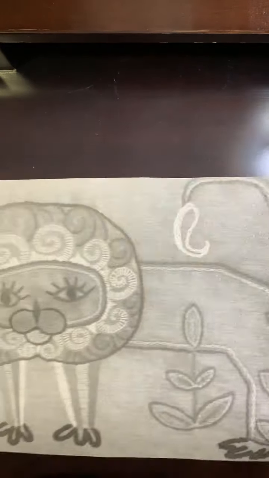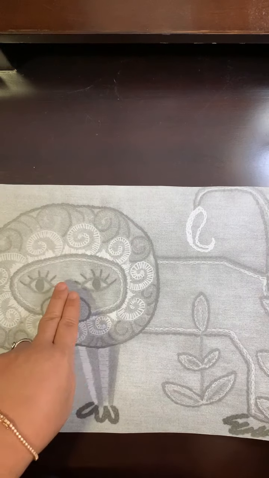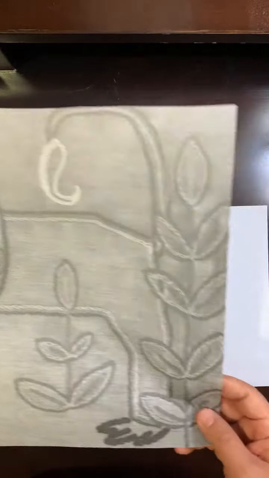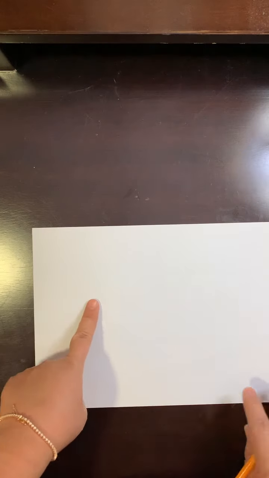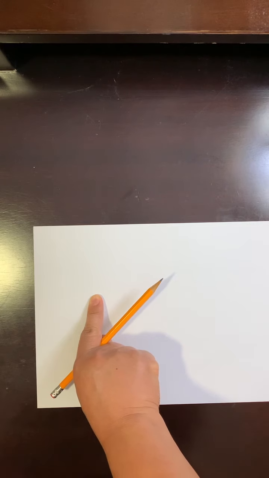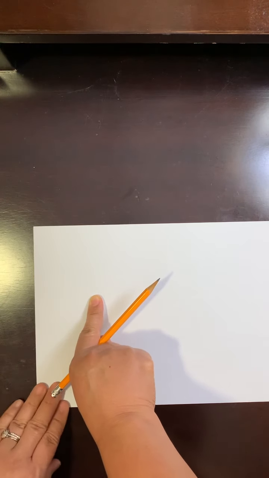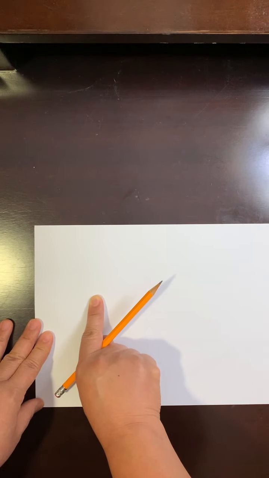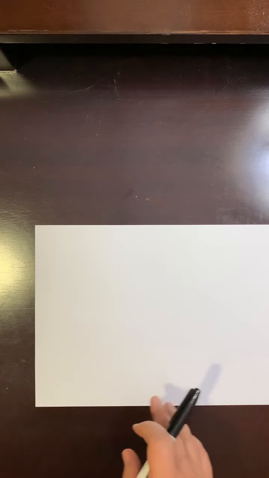Okay, you can see here that Mr. Leo the lion has his face over here with the eyes, and then his body goes this way. I'm going to do something like that too. All right, so I'm going to start by putting Mr. Leo Lion's face over here. All right, I'm going to start with the eyes. So with your pencil, I'm going to use a black marker so that you can see it more clearly, but you should use a pencil in case you want to erase.